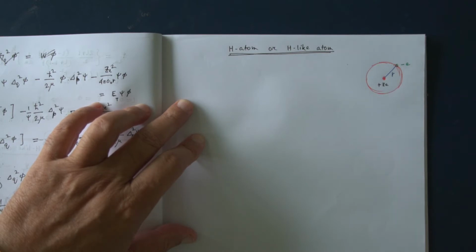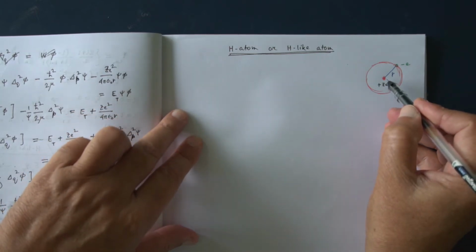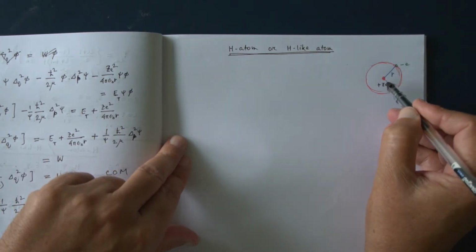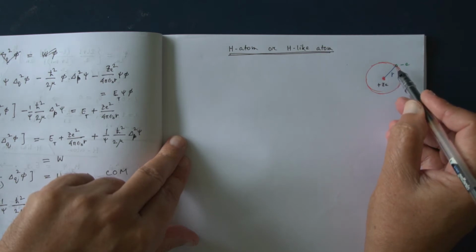Now this is a hydrogen atom or hydrogen-like atom. There are two particles, nucleus and electron.